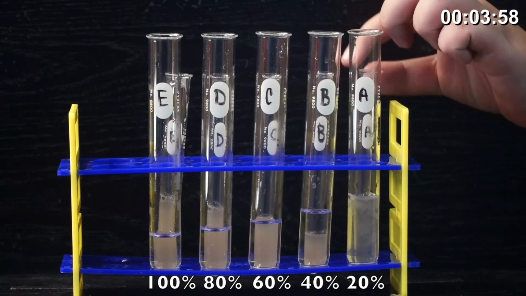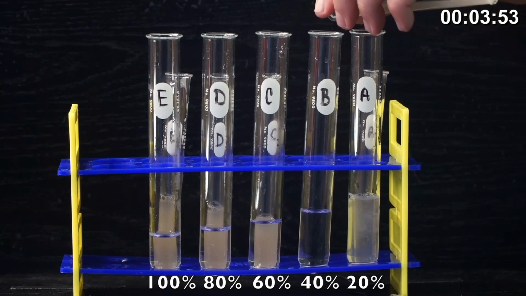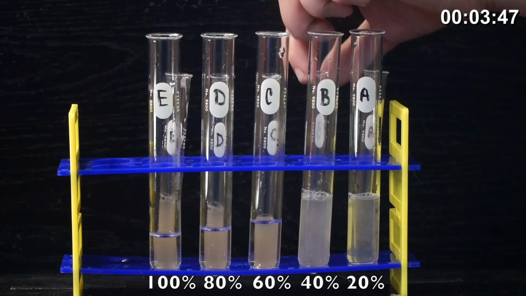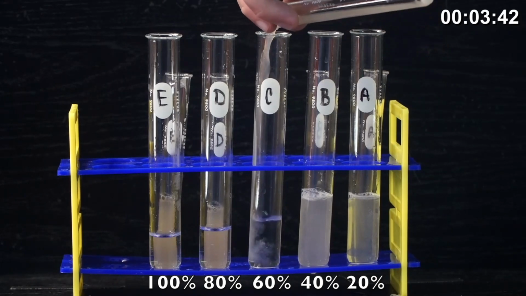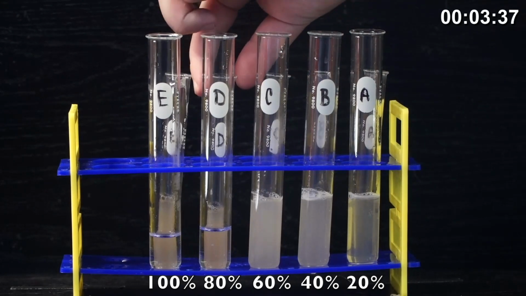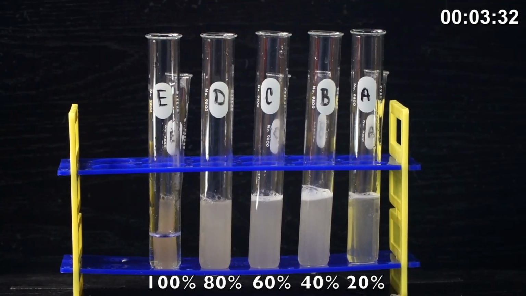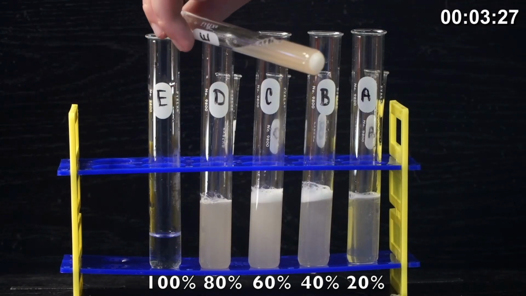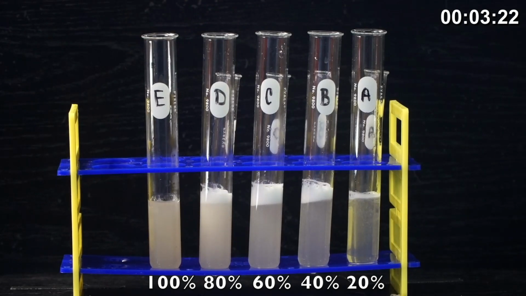So for this test tube A, we're using 20% concentration of the potato catalase enzyme diluted with distilled water. For test tube B, we're using 40%. So 2 milliliters of catalase instead. And then for test tube C, we've got 60% of the catalase enzyme. Test tube D, we have 80% of the catalase enzyme. And test tube E has the full amount of catalase with no distilled water dilution. So that's the full 100%.